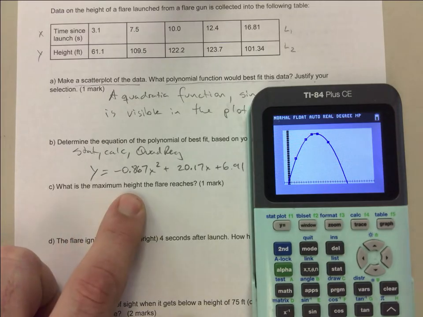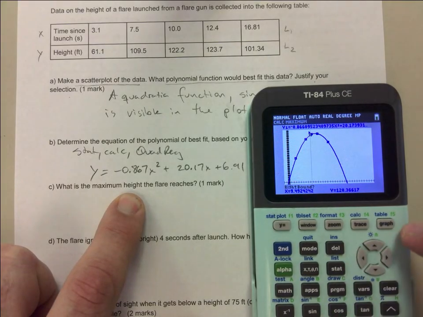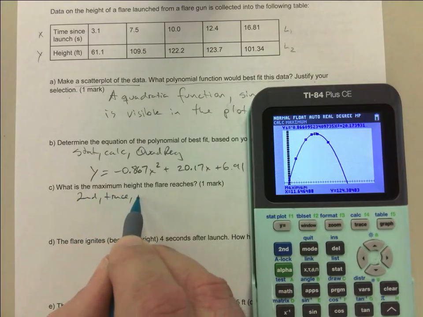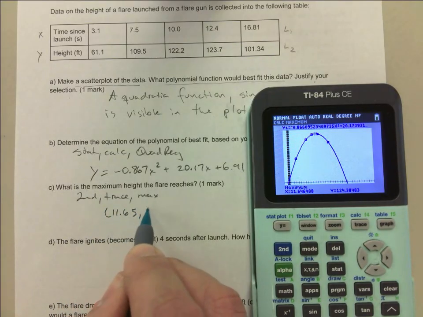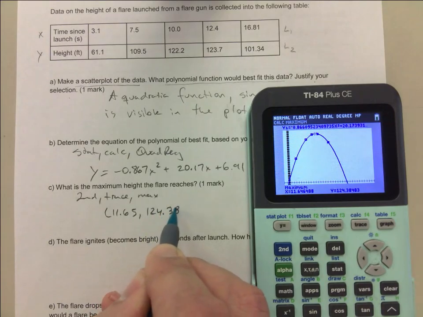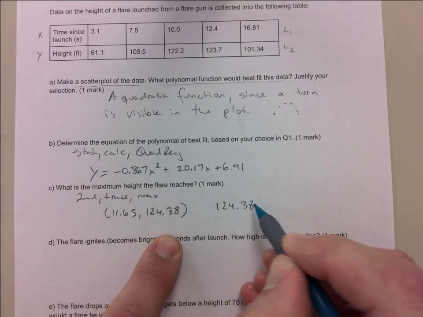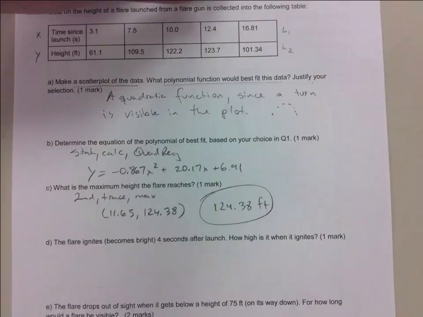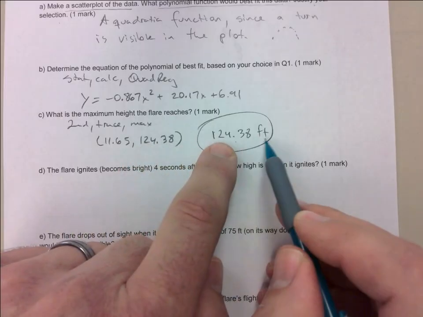Okay, so maximum height, we just find the max, second trace 4. There's a point really close to it, so it could be that it's the same as one of the points. I don't think that's going to happen on the test or exam, but this is 11.65, 124.38. That's the coordinate. But the maximum height is 124.38 feet. That would be a full mark right there if you actually narrow it down to this number. Okay, you have to have units.